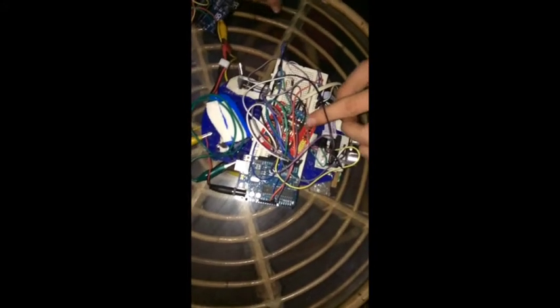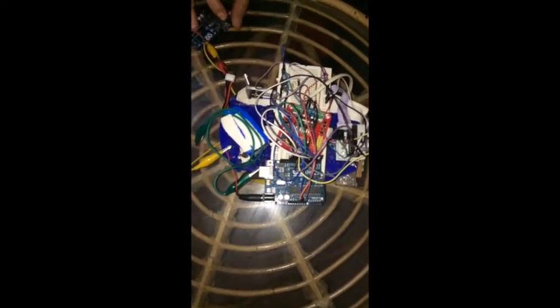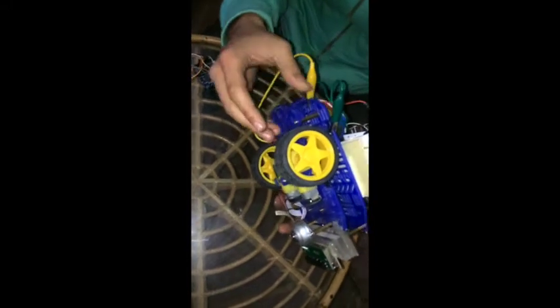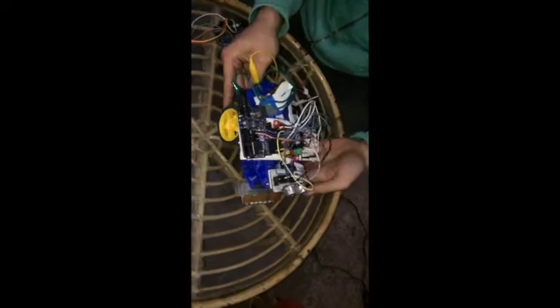And also this H-bridge helps us to change the direction of the motors. If we want to move forward, the two motors will move forward. If you want to move right, the right motor will move backward, and the left motor will move forward. And if we want to move left, the right motor will move forward, and the left motor will move backward.